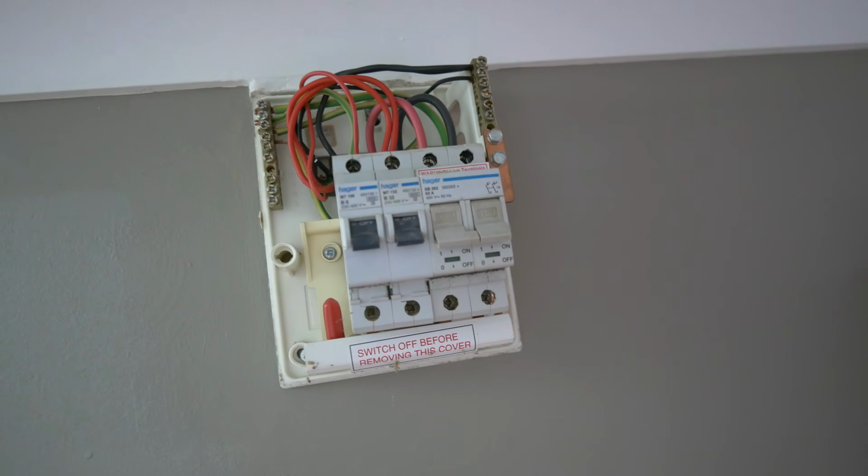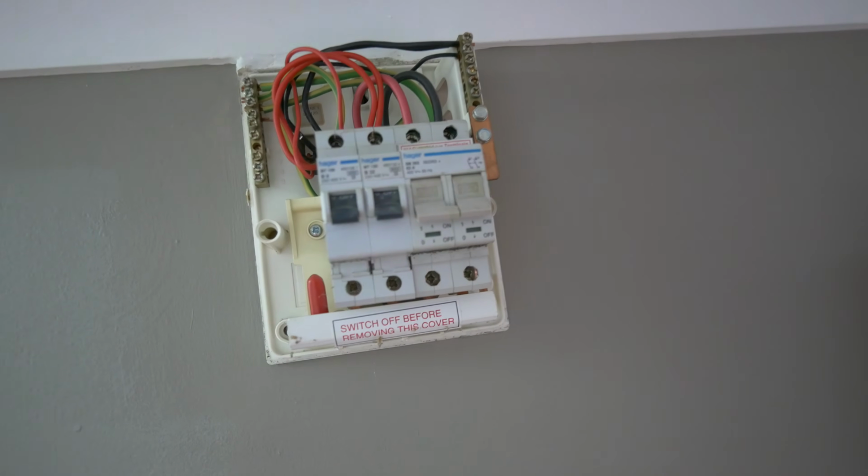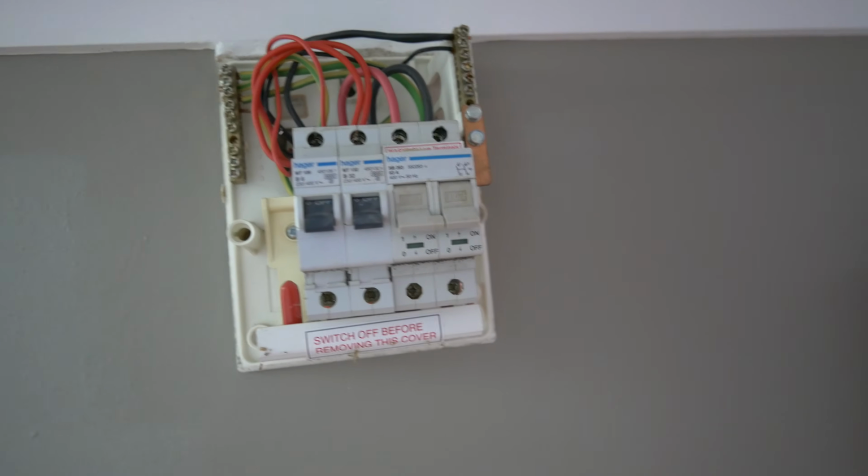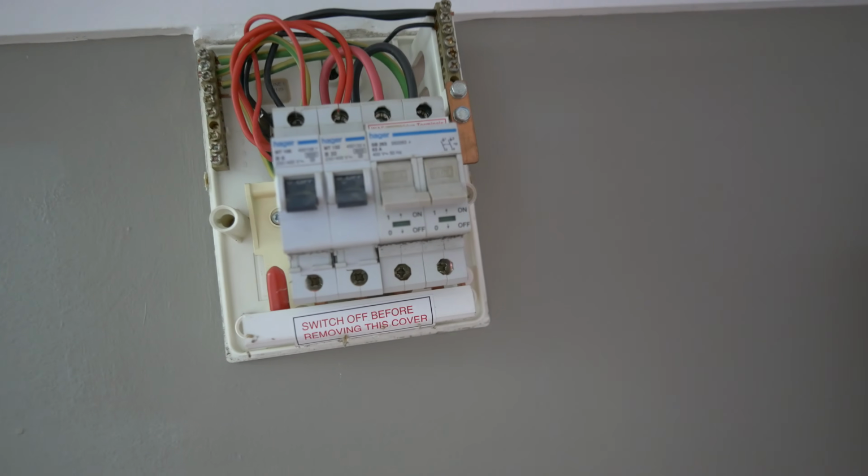We've got a 10 mil radial circuit feeding down to this board. That is on a B50 breaker up front, so there is going to be an issue of selectivity between that B50 and this B32 in that board, but it is what it is. When you are staging MCBs, there will always be that overlap.